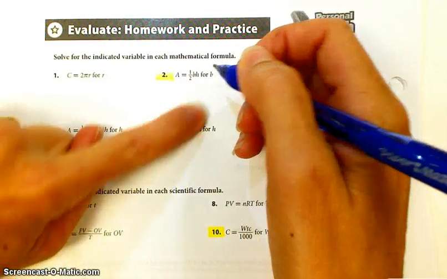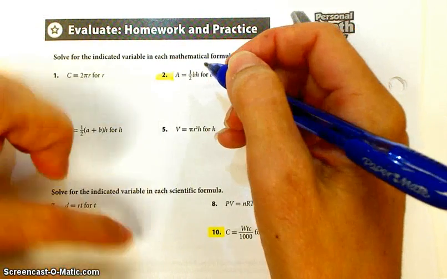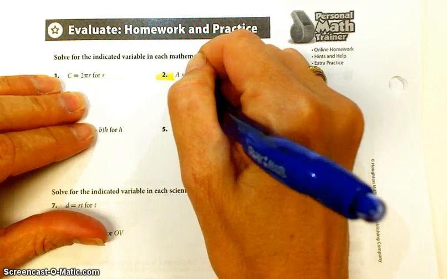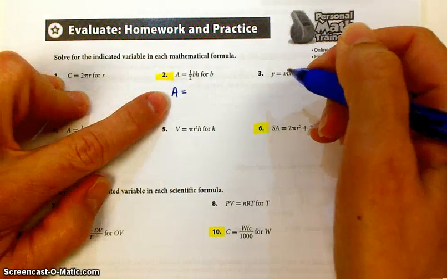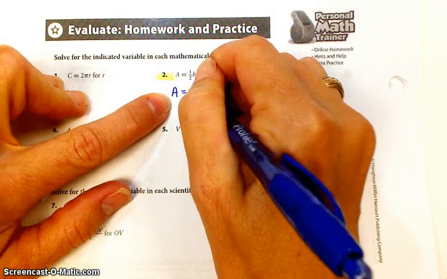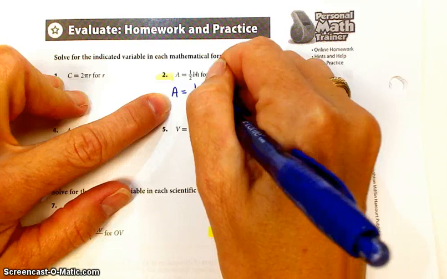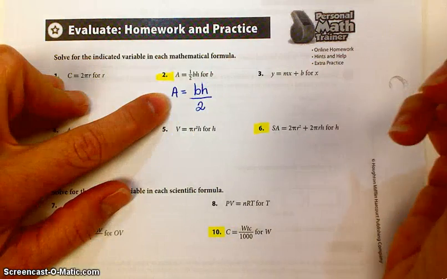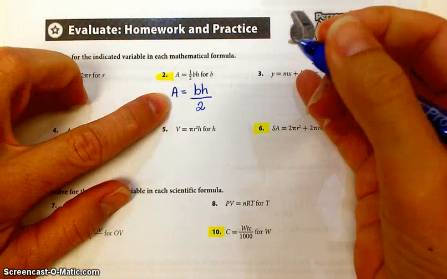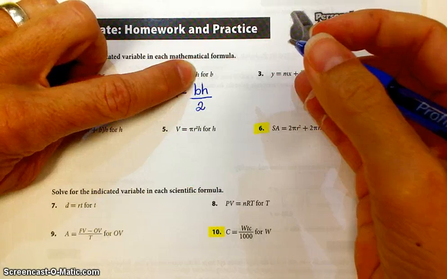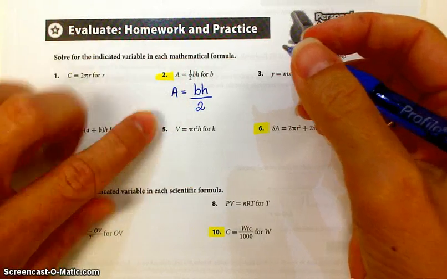So I'm going to just work in here. I might overflow into one of the other problems, so that's okay. Area is equal to 1/2 base times height, so this must be the area of a triangle. Would you guys agree that 1/2 base times height is the same as saying base times height divided by 2? Because it's really 1 times b times h in the numerator, and then 2 is in the denominator.